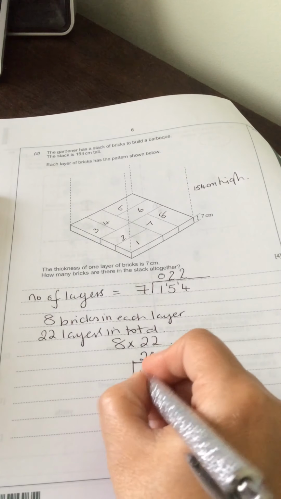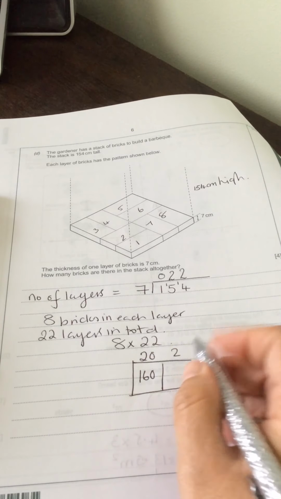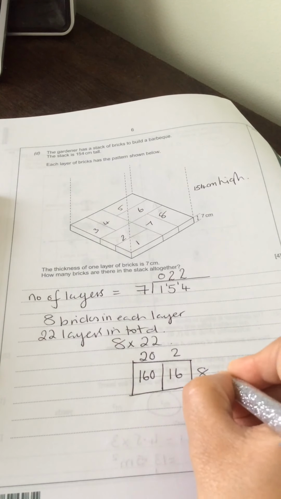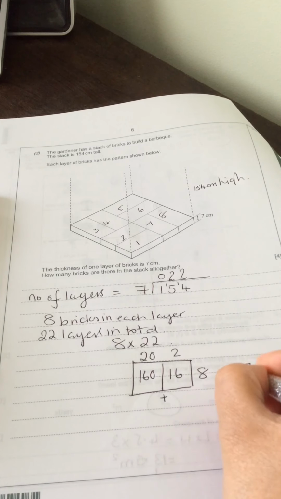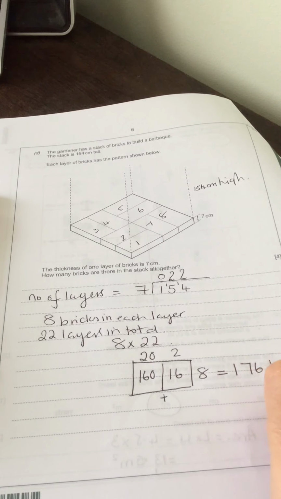8 times 20 is 160. 8 times 2 is 16. Add them together. 160 add 16 is 176 bricks. And that is the answer to the question.